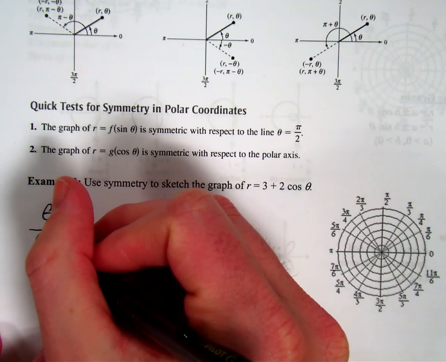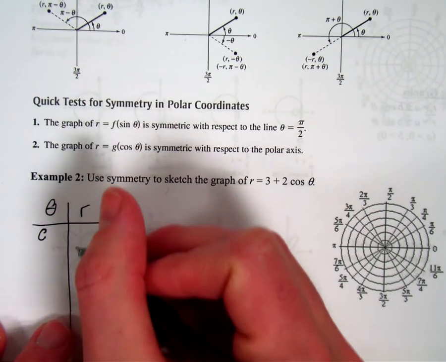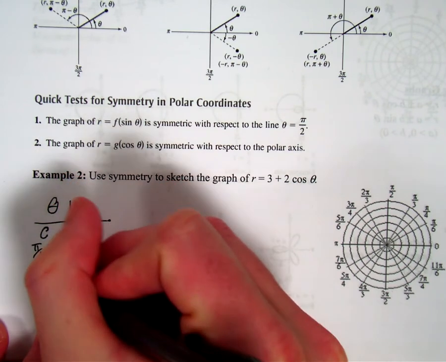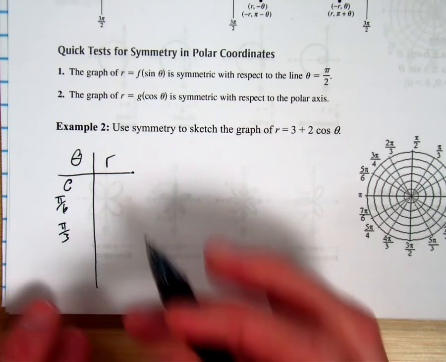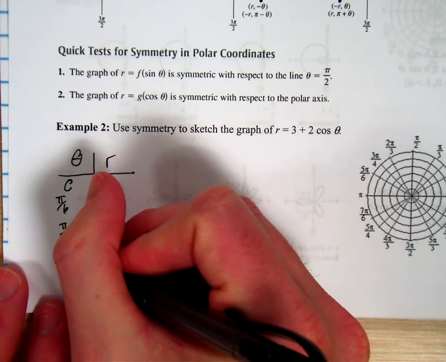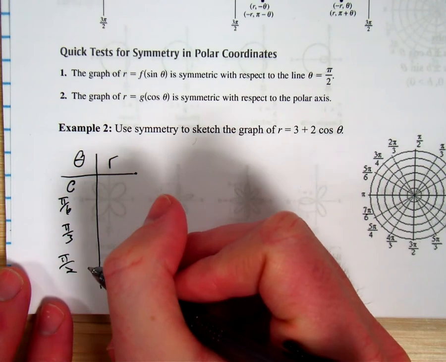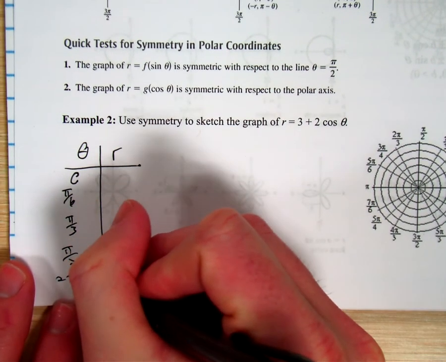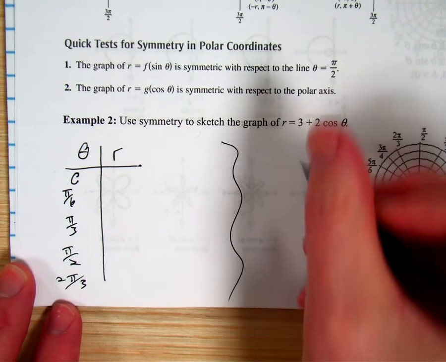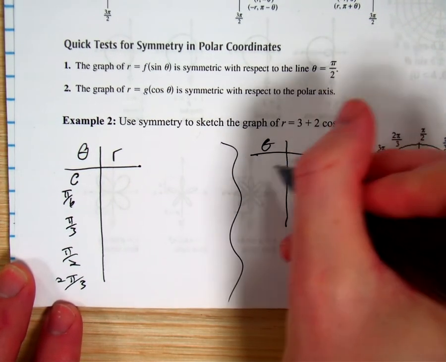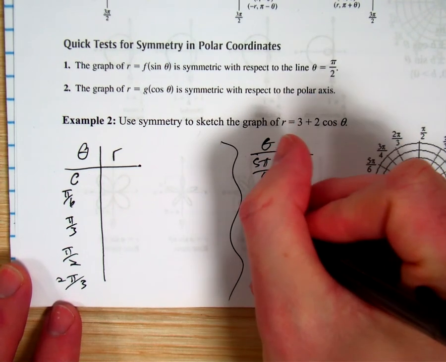Let's go with, what do you want to do? Every other one? I guess it wouldn't hurt us to go extra here. Let's go pi over 6. Let's just hit all of them. The book skips the pi over 4s when they do their tables sometimes. I guess I skipped it, didn't I? I did. Oh well, we'll just skip it like they did. 2 pi over 3, 5 pi over 6, and pi.